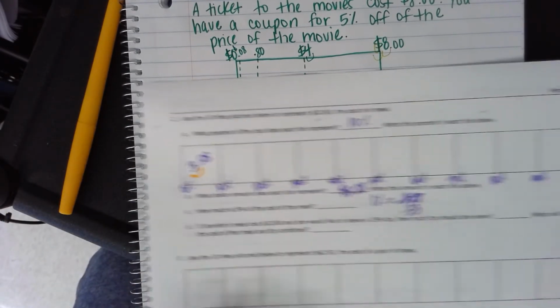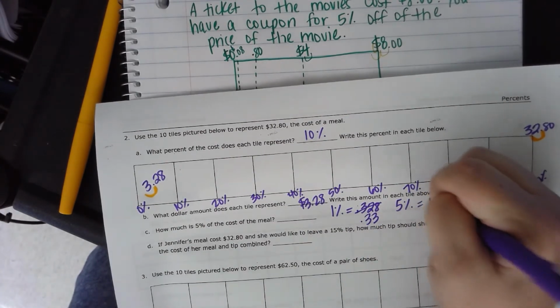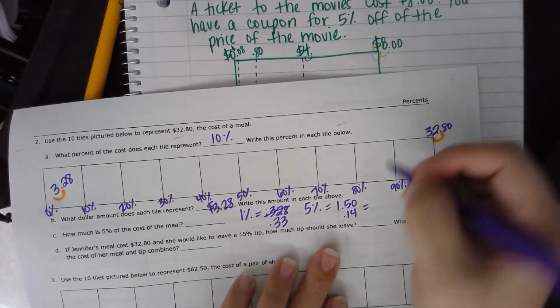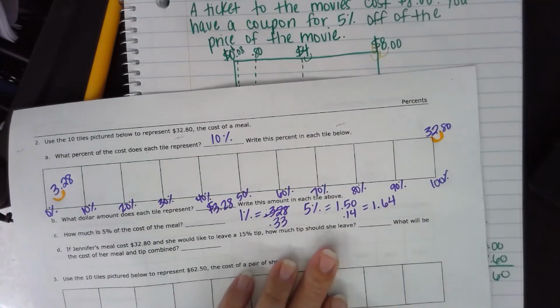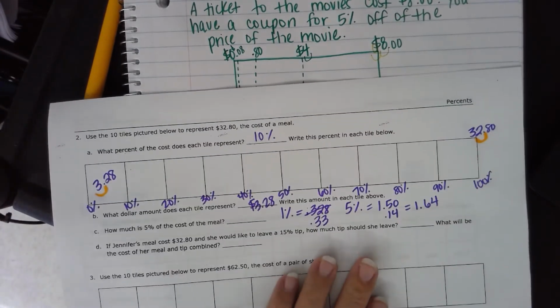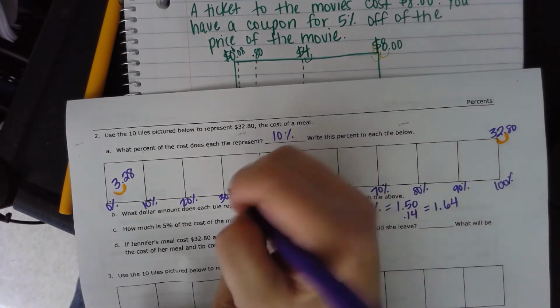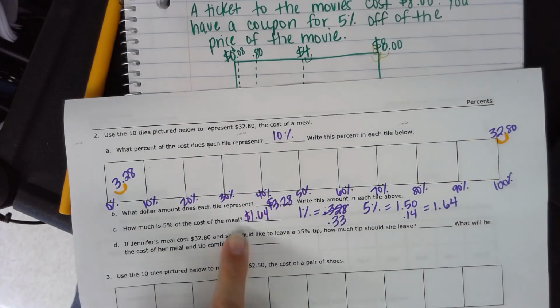Well, half of $3 is $1.50. And half of 28 cents is going to be 14 cents. So $1.64 would be half of it. Okay. So what is 5% of the cost of the meal? Be $1.64. Okay.